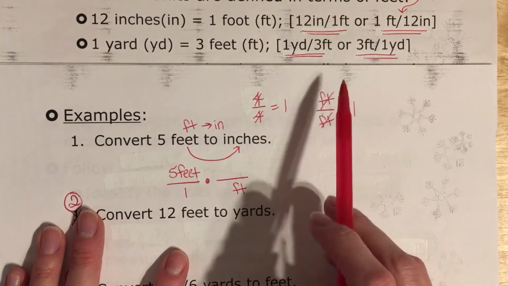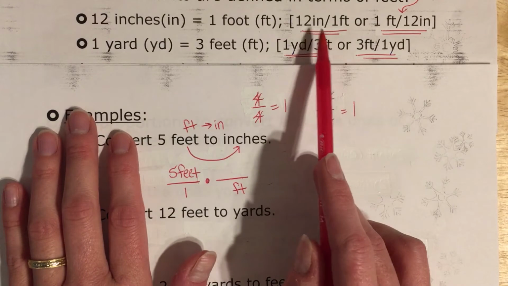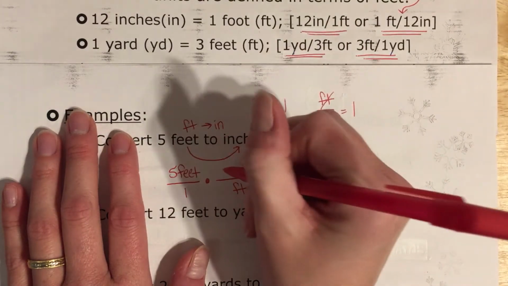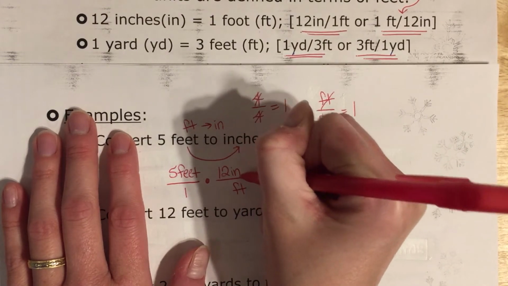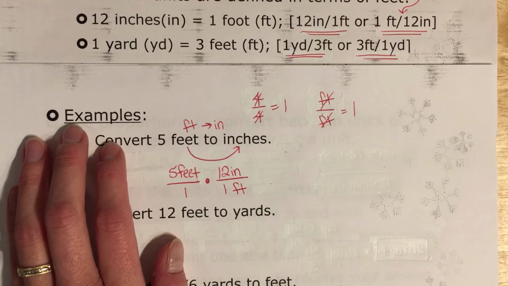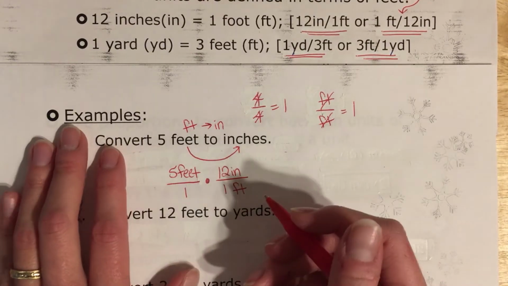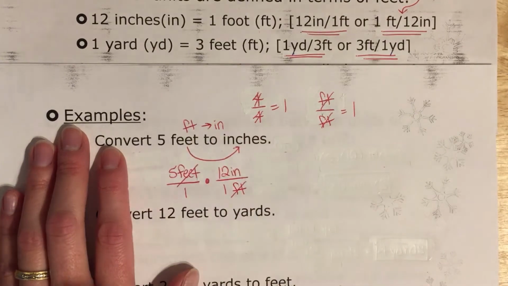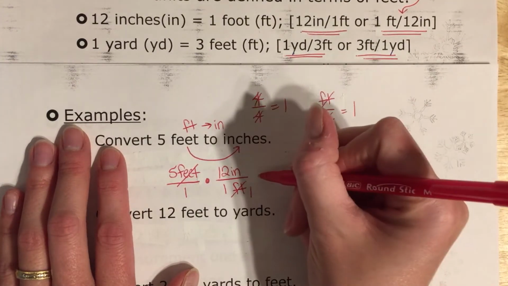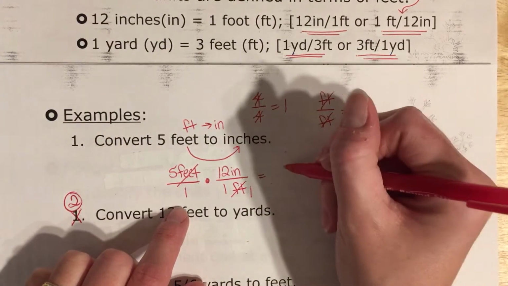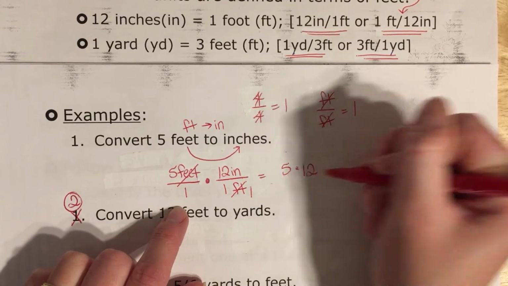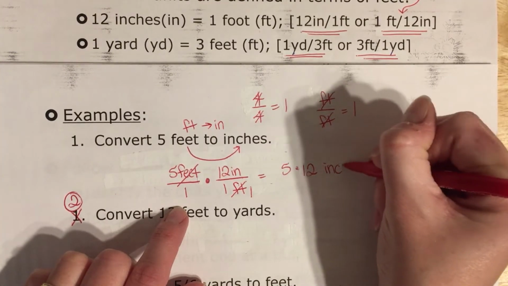So going to my conversion factors, dealing with inches and feet, I have 12 inches over 1 foot. So that's what I'm going to put right here: 12 inches over 1 foot. Now the units of feet or foot cancel each other out, a value of 1 now on the bottom here. I'm left with 5 over 1 times 12 over 1, and we're in terms of inches only.